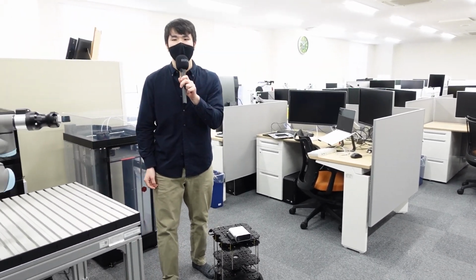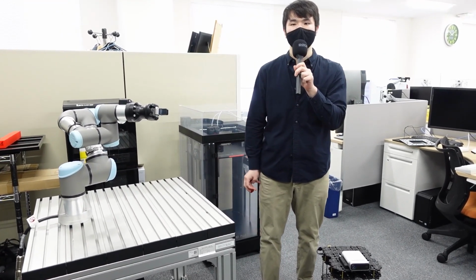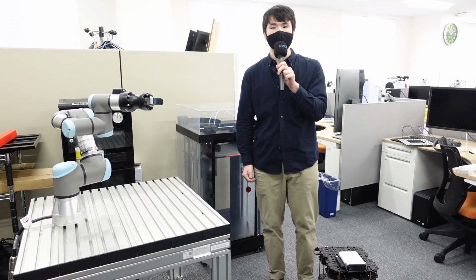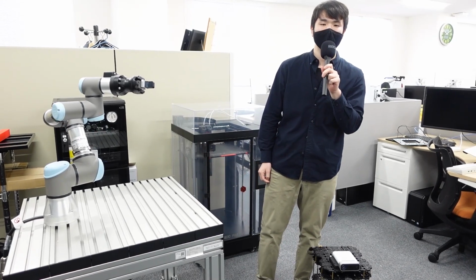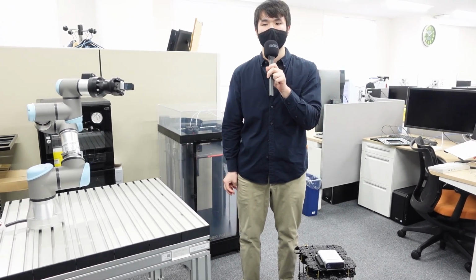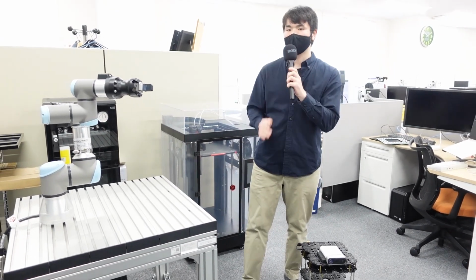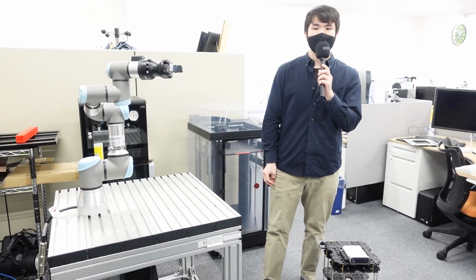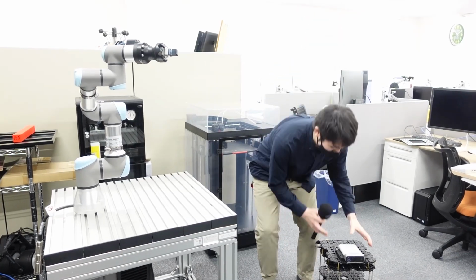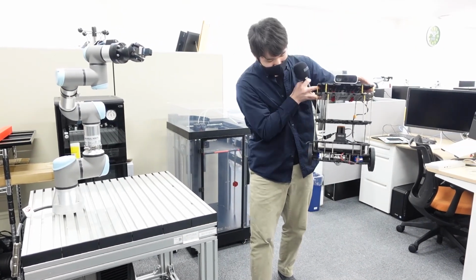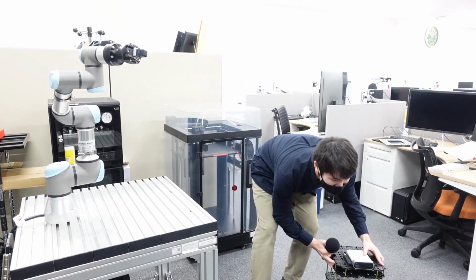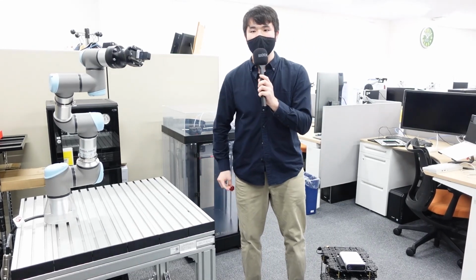Hi everyone, I'm the first year master student. Our research focuses on autonomous robot as the application of 3D reconstruction and deep learning. We have two types of robot, a wheel robot and robot arm. These robots are equipped with RGBD camera and LiDAR for scene and object recognition.